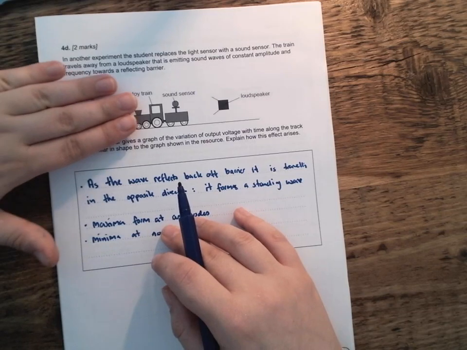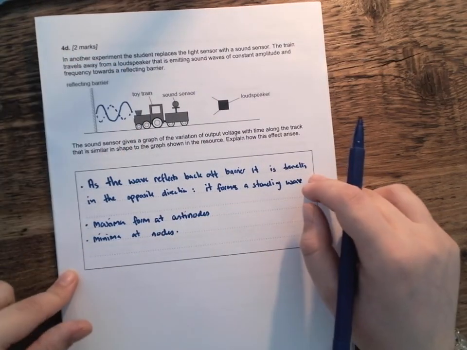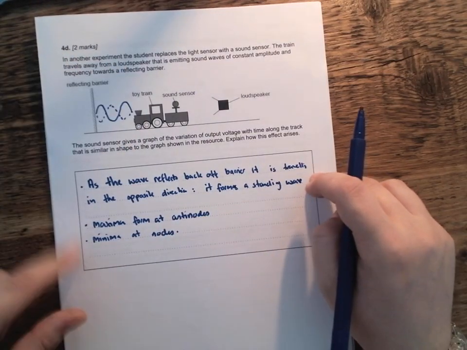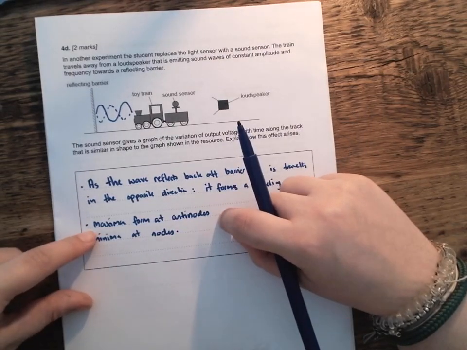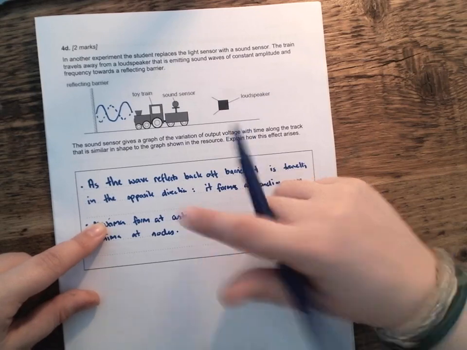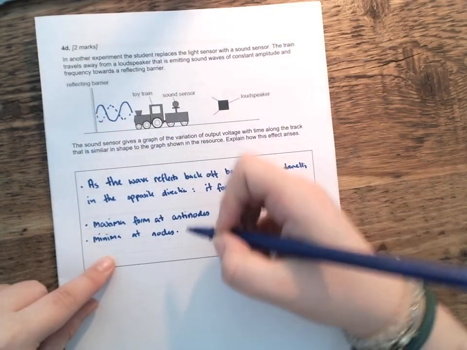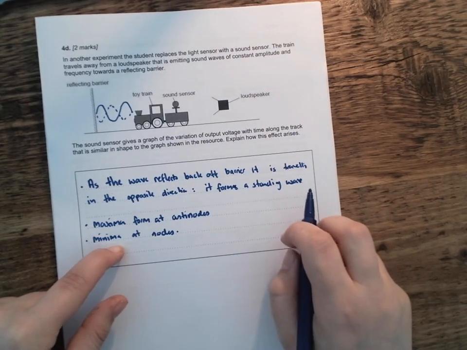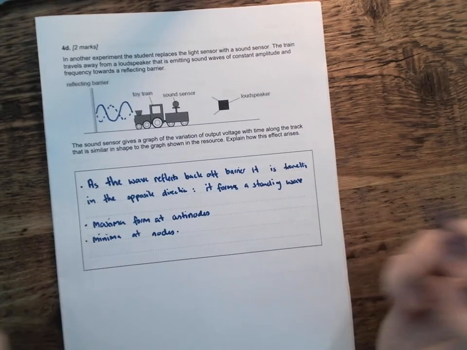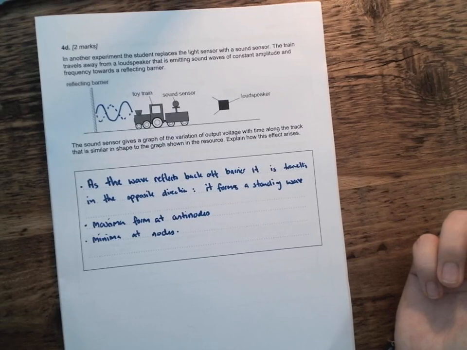Your examiners are never going to see these diagrams, so you need to make sure you explain this in words rather than just drawing it. Then from here I would say that maxima are going to form at the antinodes. Remember, these are our antinodes, and the minima would form at the nodes. So I've linked it back to my standing wave terminology. And that was question 4.